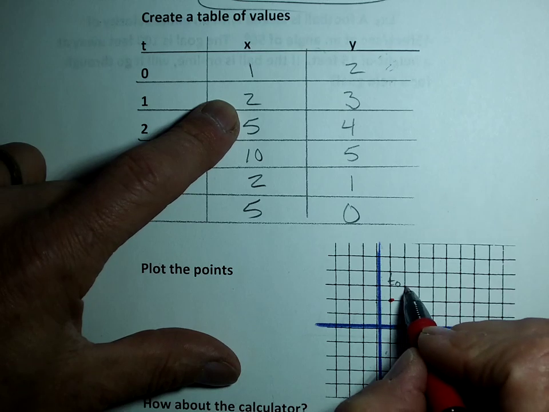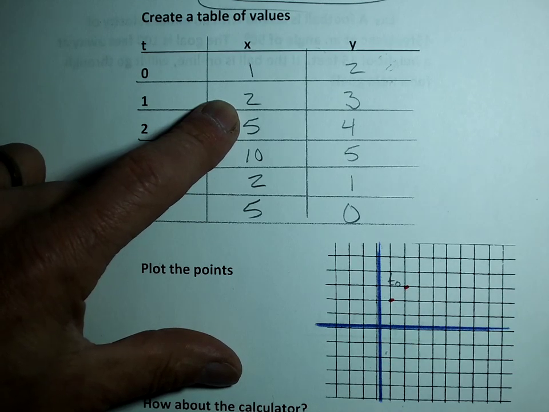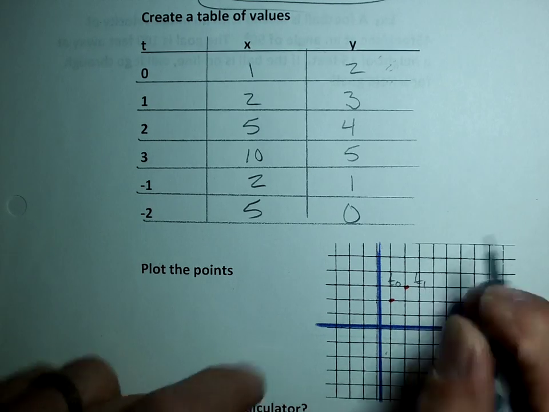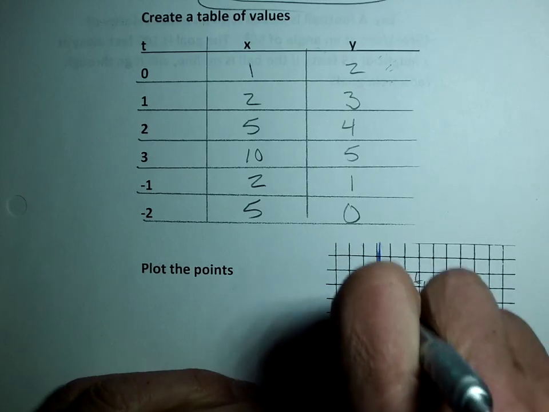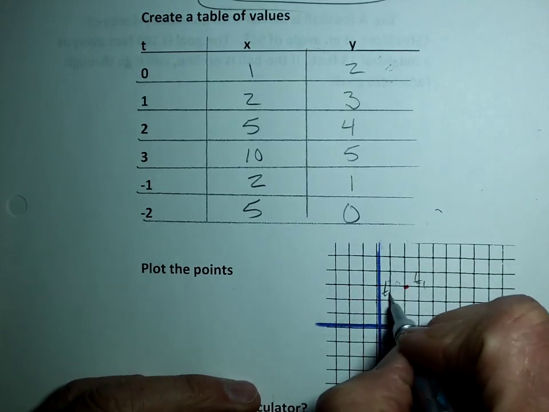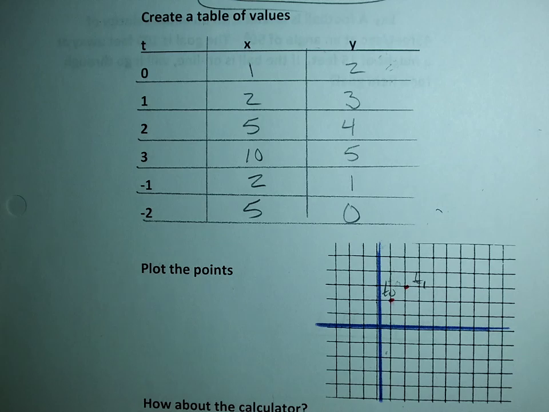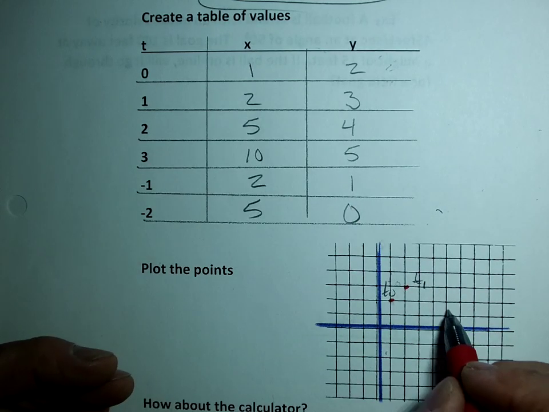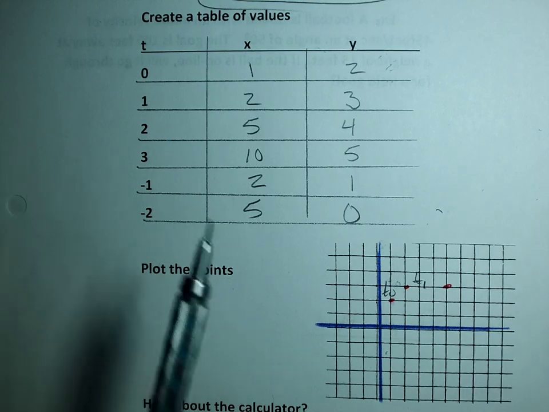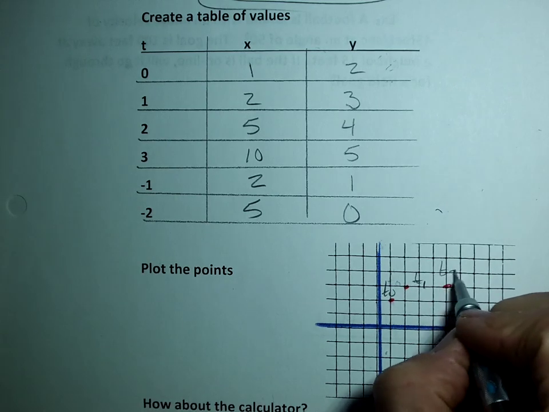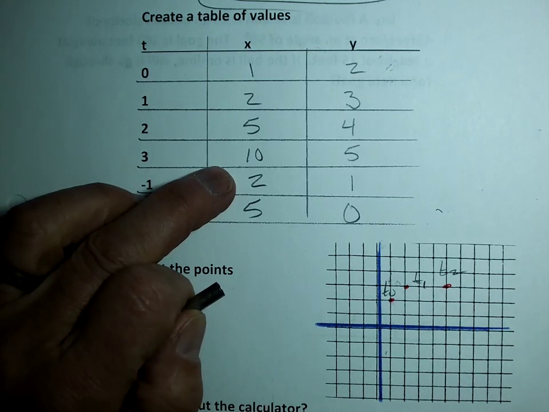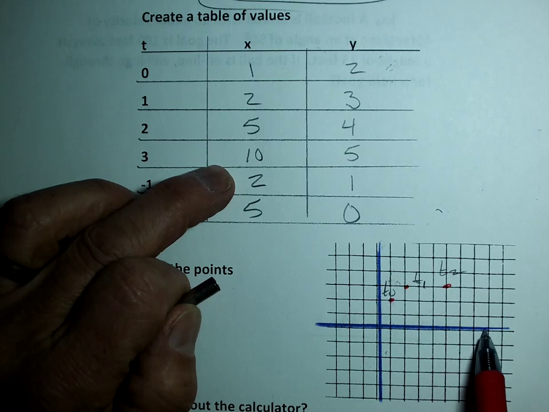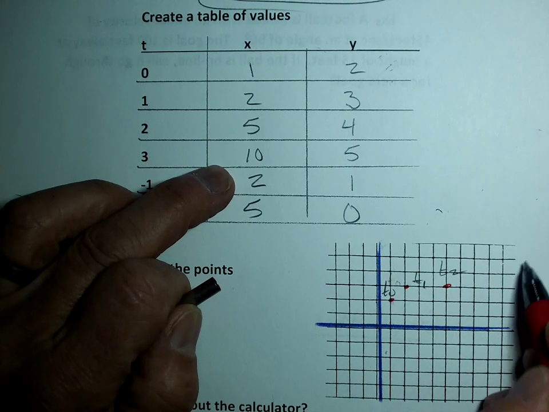2, 3 is here, and I'll label that, grabbing a different pen, as T1. Let me put T0 back down here a little bit closer to it. T0, T1. I'm going to have the particle at 5, 4. 1, 2, 3, 4, 5. 4. Okay, and that's at T2. I'm going to have the particle at 10, 5, which might be off my page. 1, 2, 3, 4, 5, 6, 7, 8, 9, 10, barely. And then 5 is here.